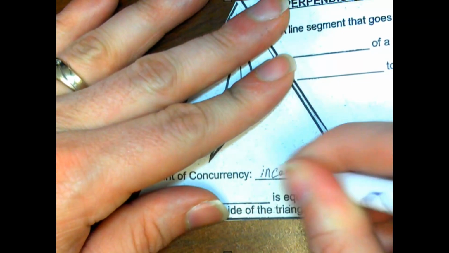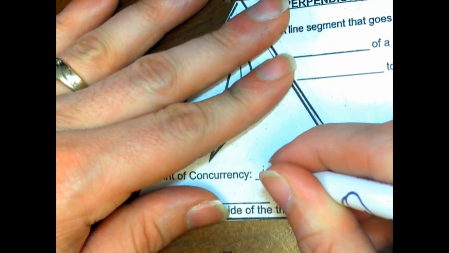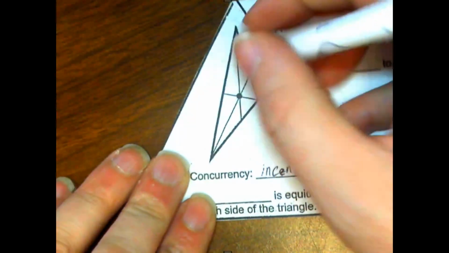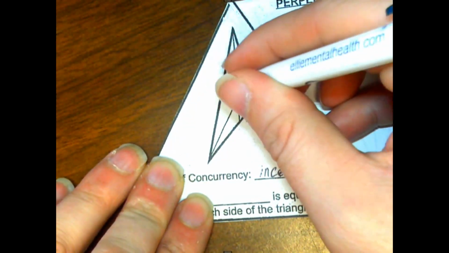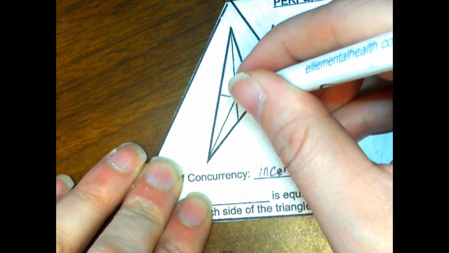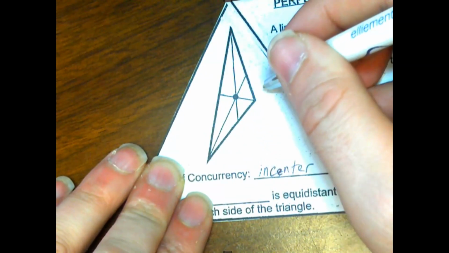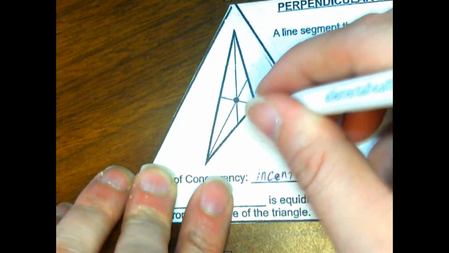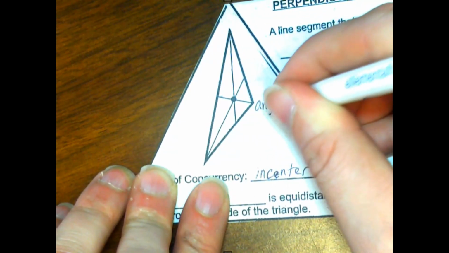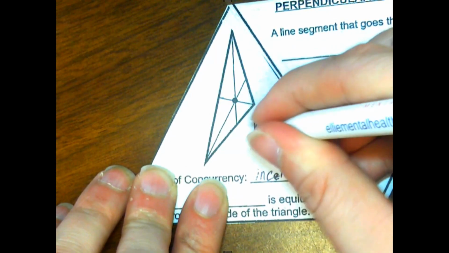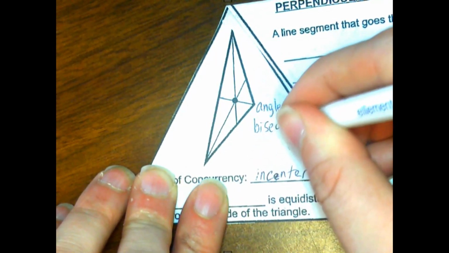It's one of several different centers of a triangle. The incenter is if you take all of the angle bisectors and draw them out and then draw a point where they meet. That is the incenter of the triangle. So this is where the angle bisectors meet.